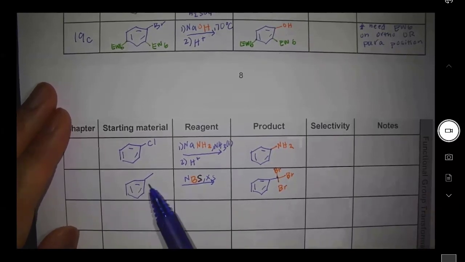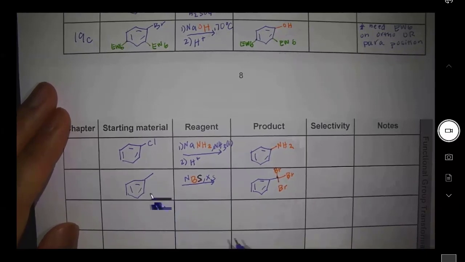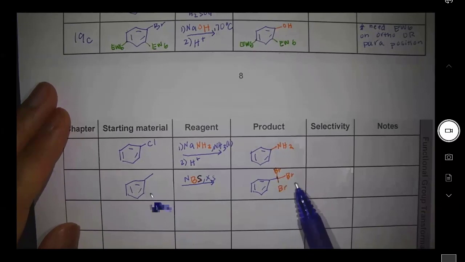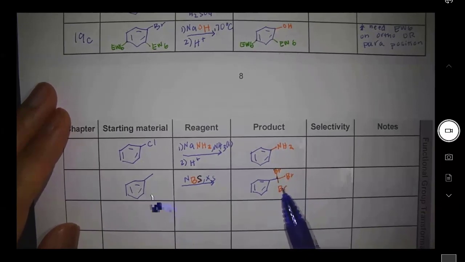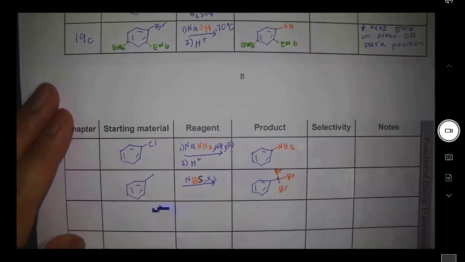So this would be a way if you had the CH3 here, which is an ortho para director, to swap it out to a meta director. So adding all of these bromines on here makes this group electron withdrawing, which would direct the next group meta. All right, questions on any of these reactions that we have? Those are the only 3 that we need to add today.